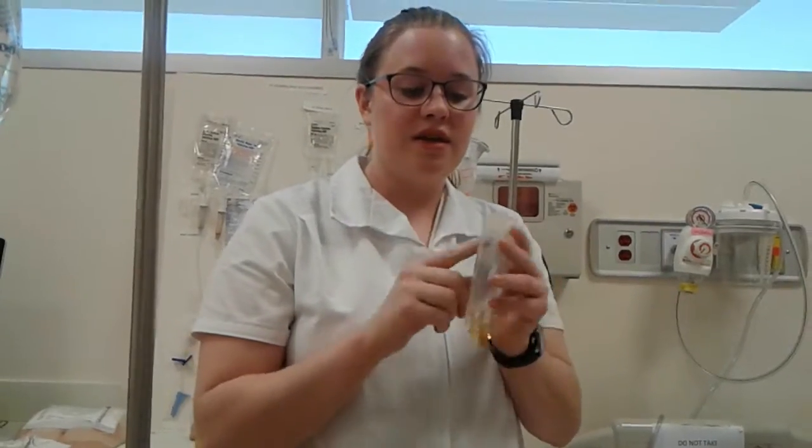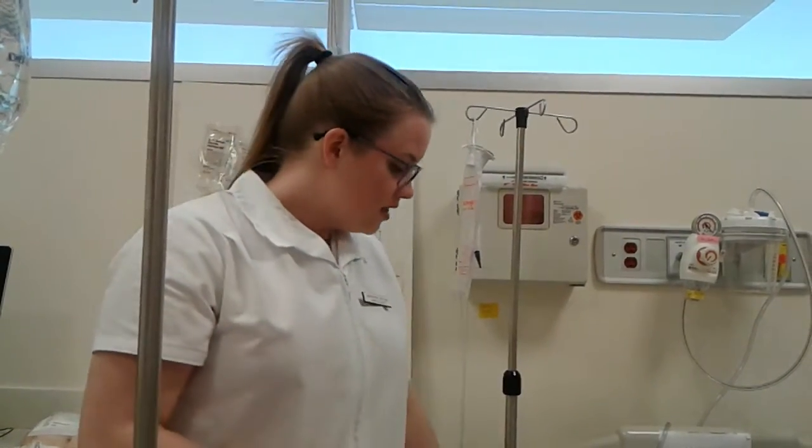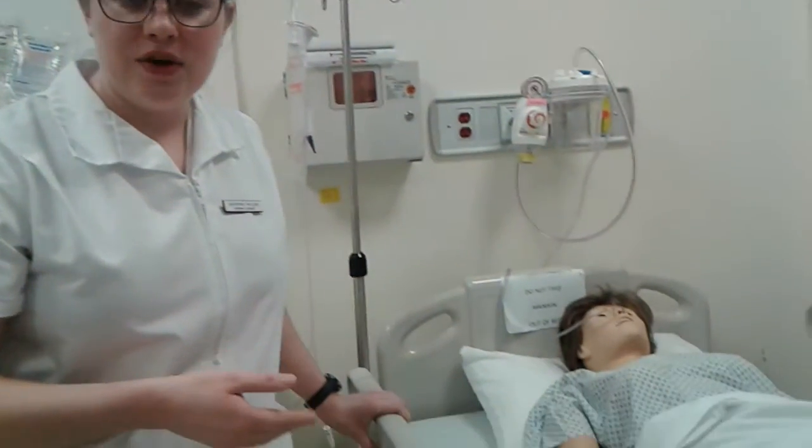I would compare my medication to the physician's orders and the record. I would then obtain my IV piggyback solution, checking the expiration date on the medication and comparing the medication to the MAR. Next, I would need to assess the patient's IV site in their arm.